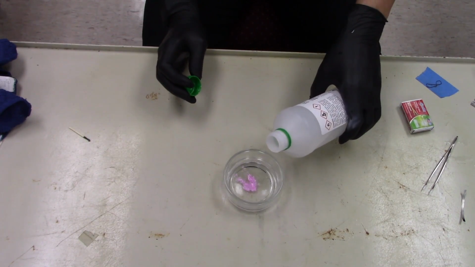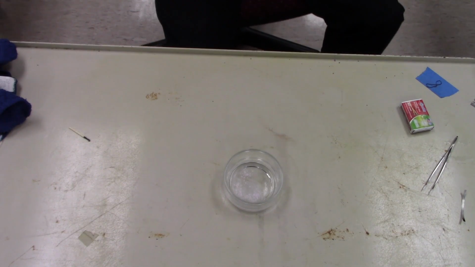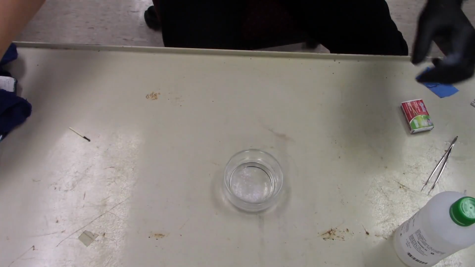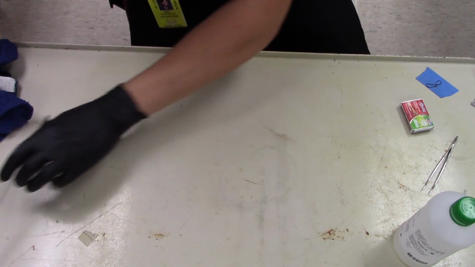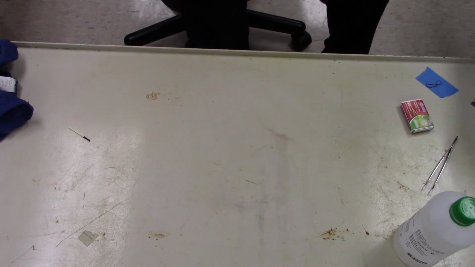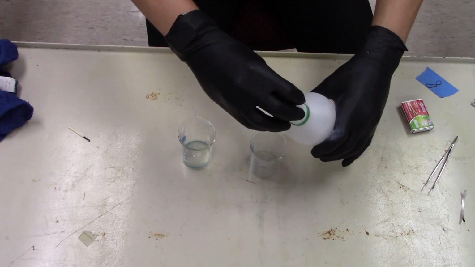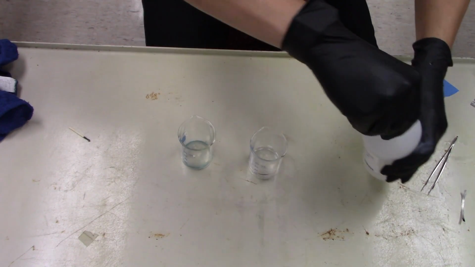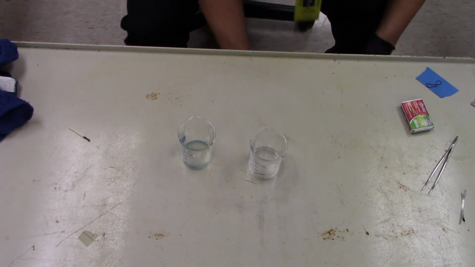So if I dump this stuff called phenolphthalein in here, oh, it didn't really do anything. When you mix basic materials with phenolphthalein, they change color. I'm going to set this off to the side and see if we can get that to pop up for us in a little bit. But I can do two different demonstrations here. So I'll take this. And this.